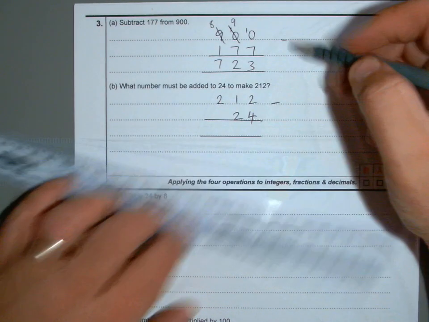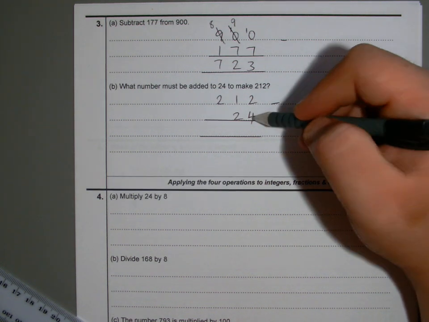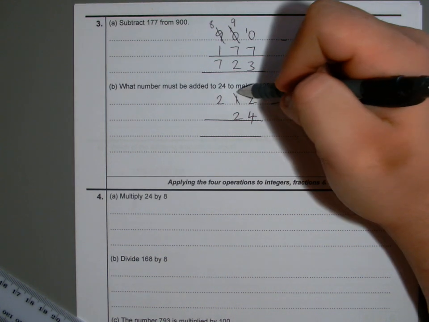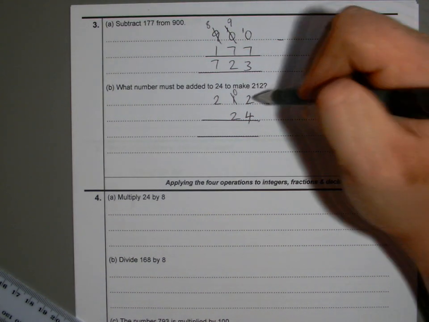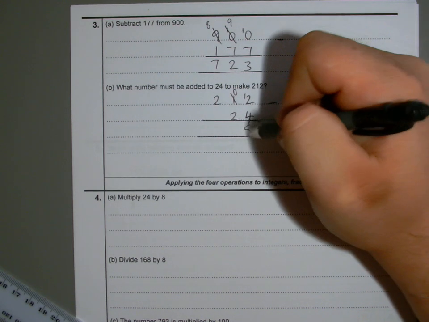So 2 take away 4. Well, we can't do it, can we? We can't take 4 from a smaller number, so we borrow from this 1 and make it a 0. The 1 that we borrow, we place here. So 12 take away 4 is 8.